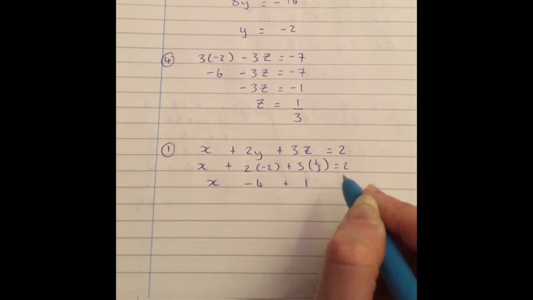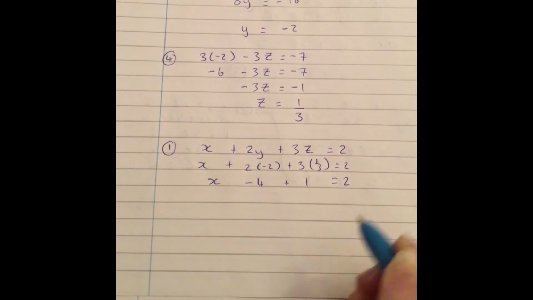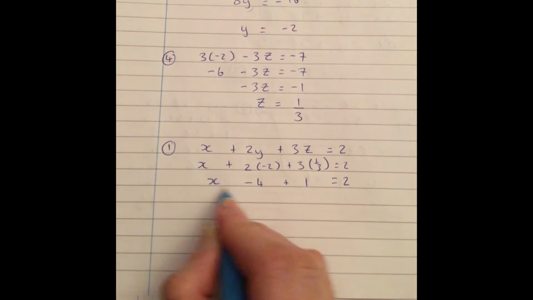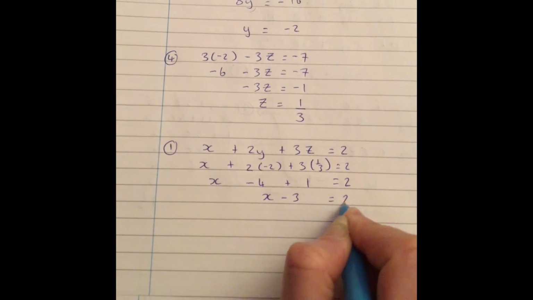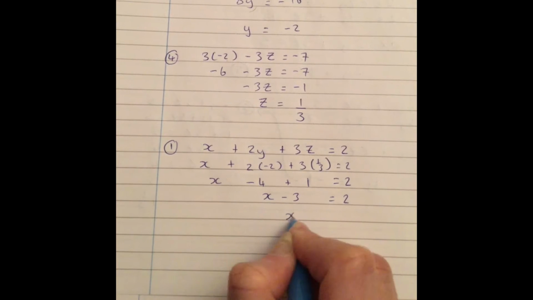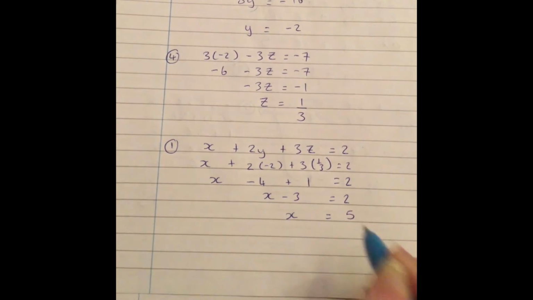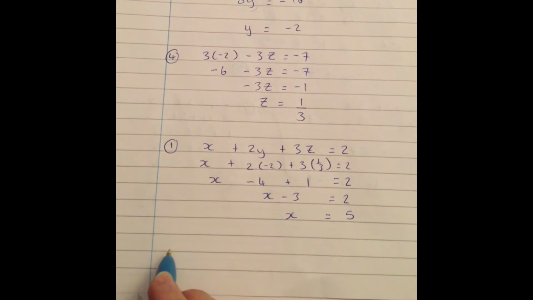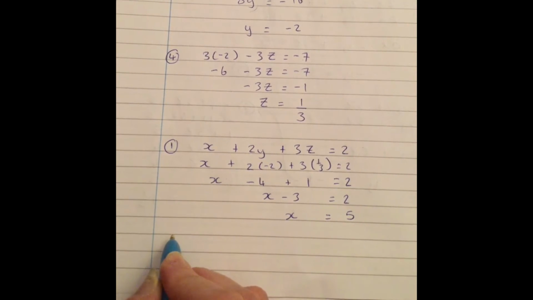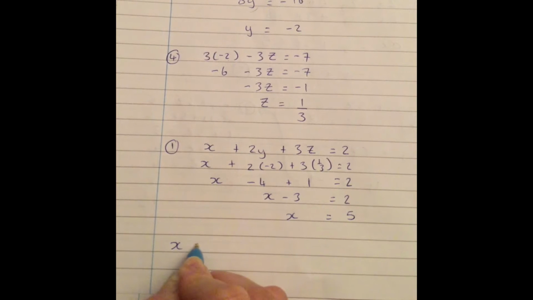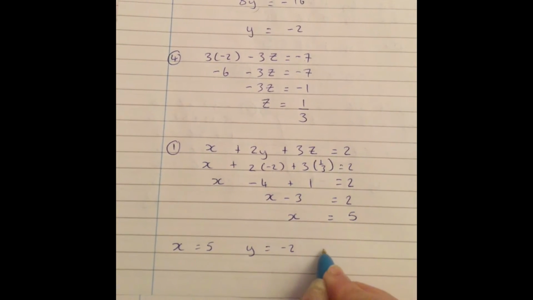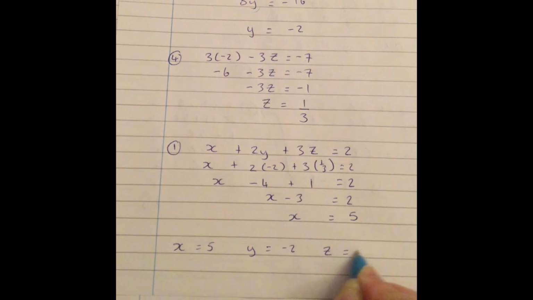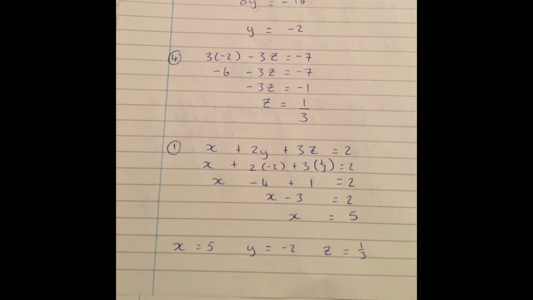And x is simply x. And 2 is simply 2. x minus 4 plus 1 is x minus 3. If you add 3 to each side, then x becomes 5. So the solution to the simultaneous equations is x is 5, y is minus 2, and z is a third.